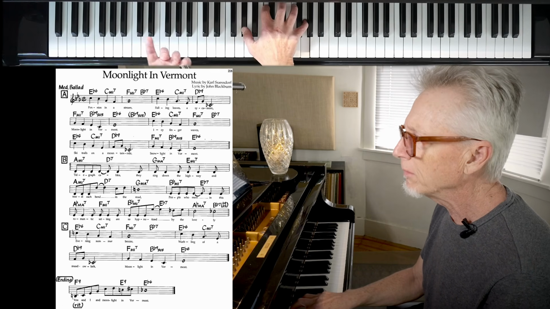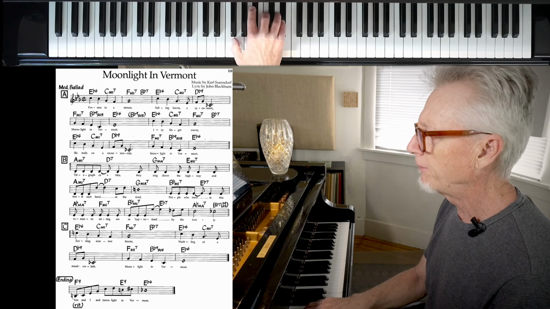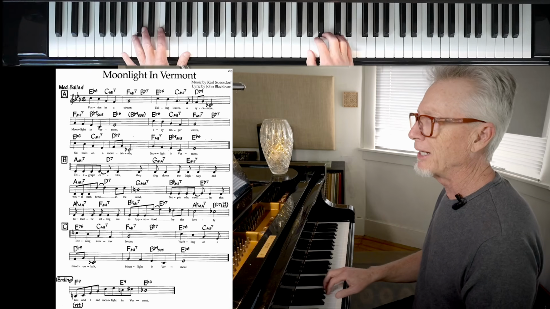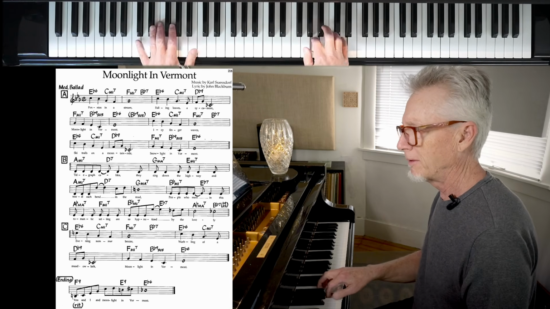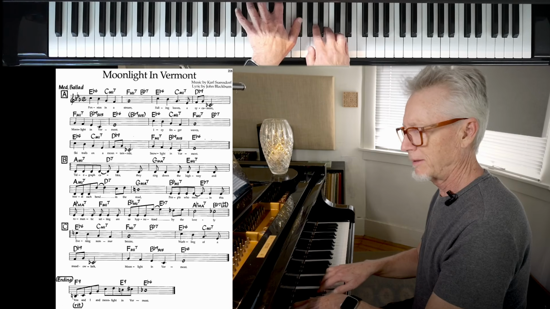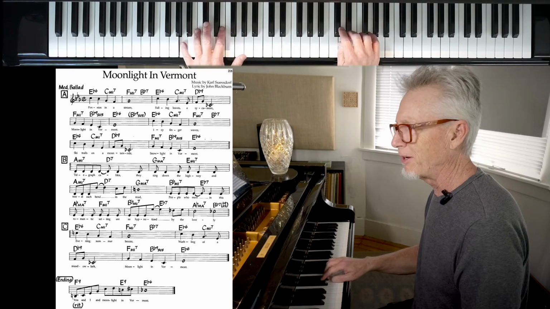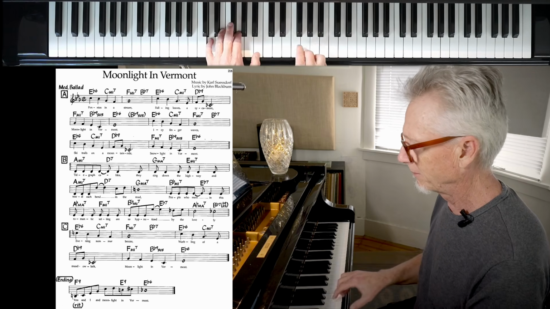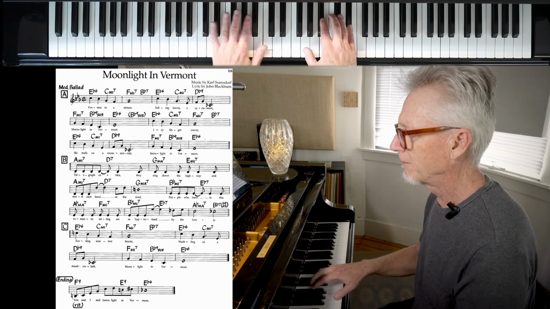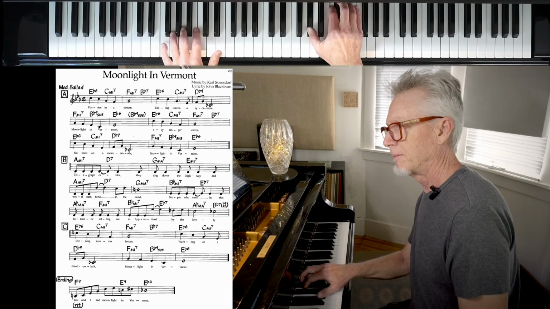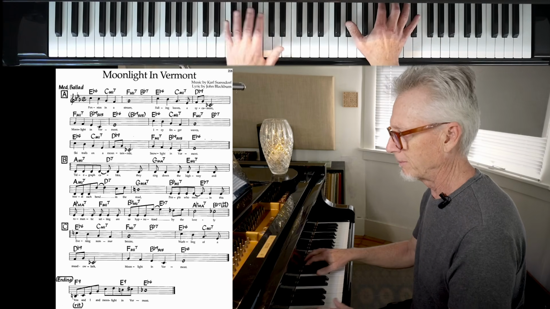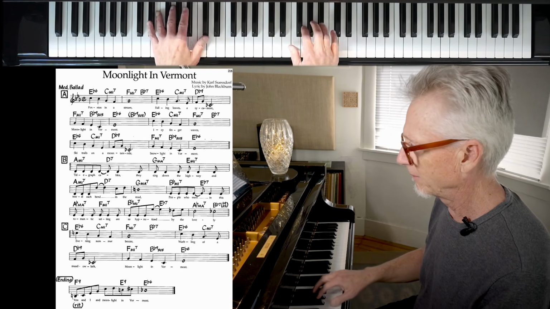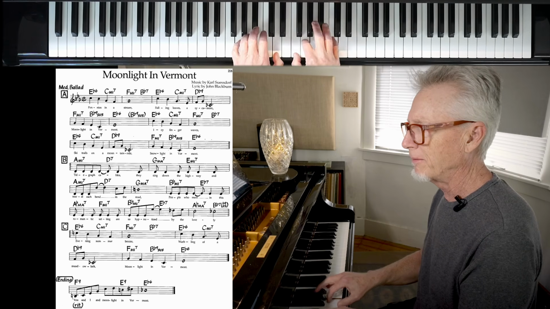And then occasionally filling a bit. And then for my B section, I think it could be kind of a stride. Right? It sort of swings along. Back to where I started.